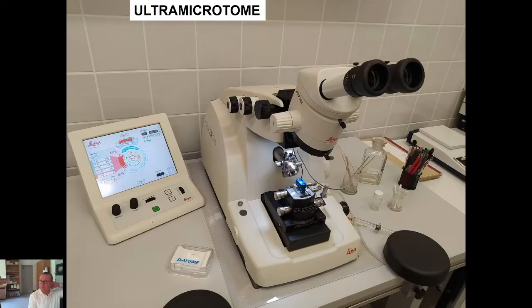If we want to prepare our sections from resin blocks, we must use a more sophisticated machine which is called ultramicrotome.